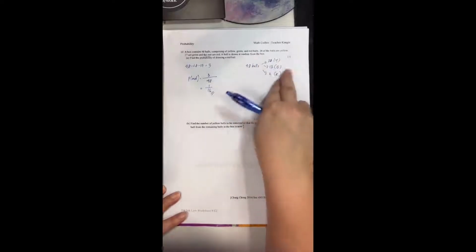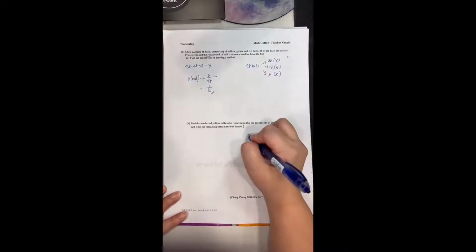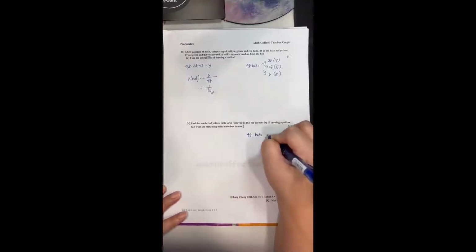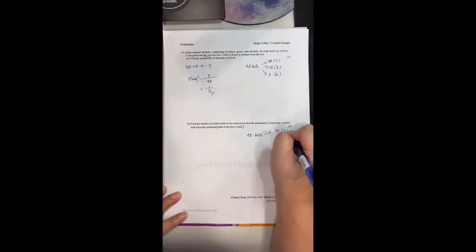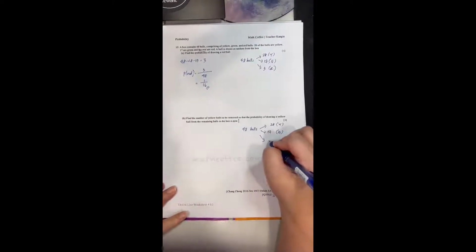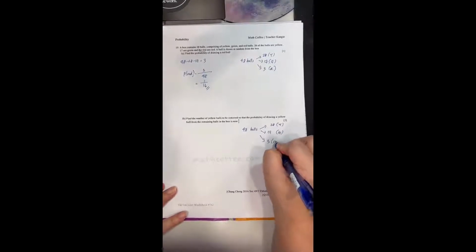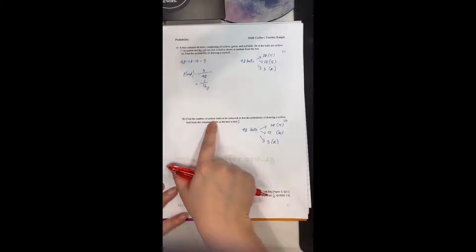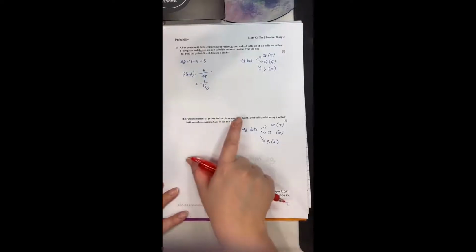So if I'm going to draw the same branching over here, okay, 48 balls, 28 yellow, and 17 green. As for my red, it was 3, correct? So now they say that I removed the yellow balls, and the probability now is 3 out of 7. So I'm going to do one thing.